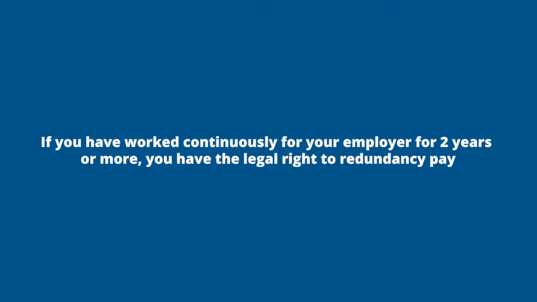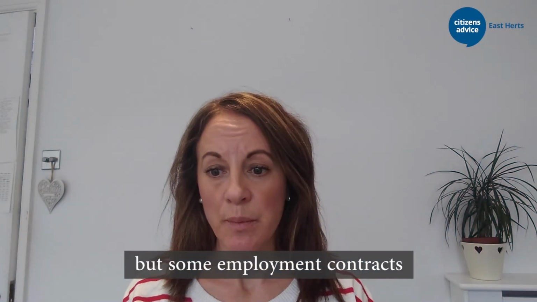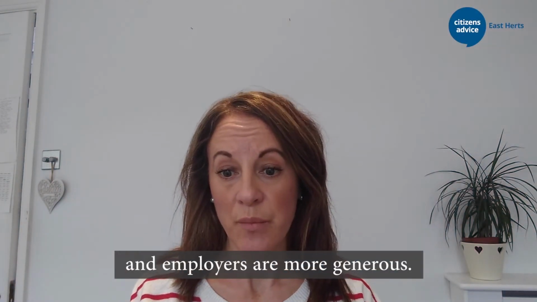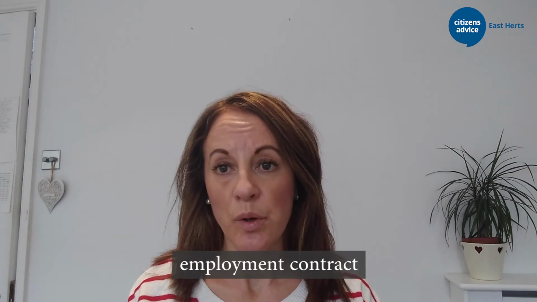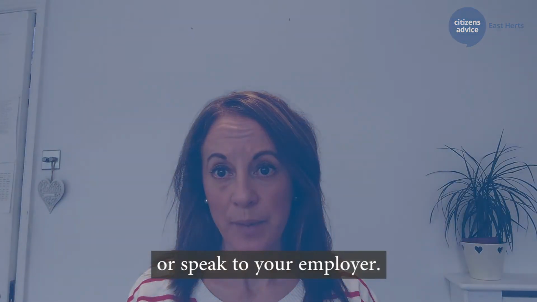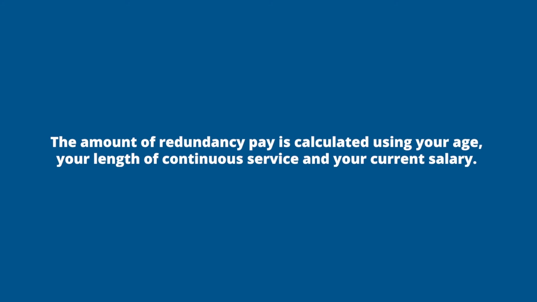If you have worked continuously for your employer for 2 years or more, you have the legal right to redundancy pay. There is a statutory minimum, but some employment contracts and employers are more generous, so please check your employment contract or speak to your employer. The amount of redundancy pay is calculated using your age, your length of continuous service, and your current salary.